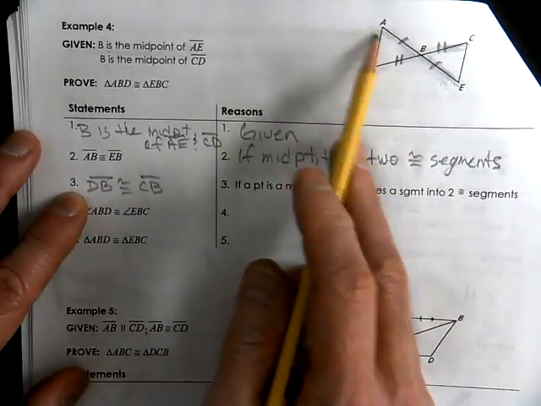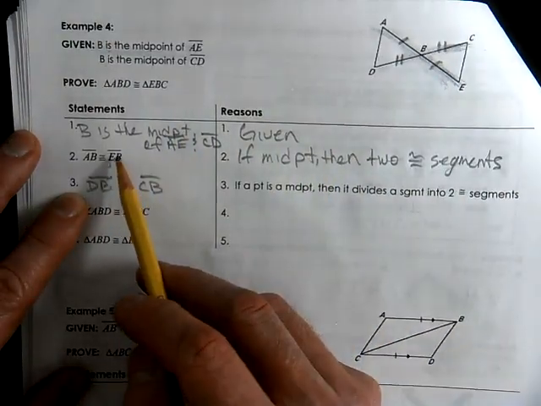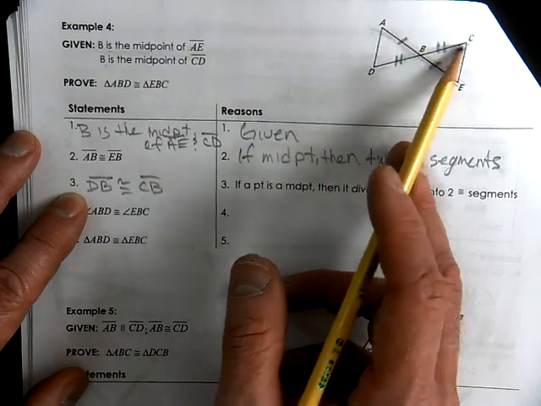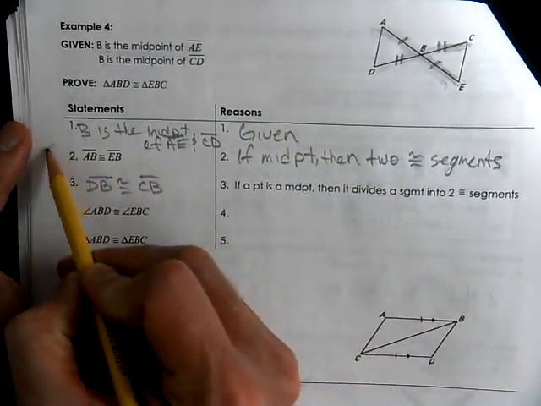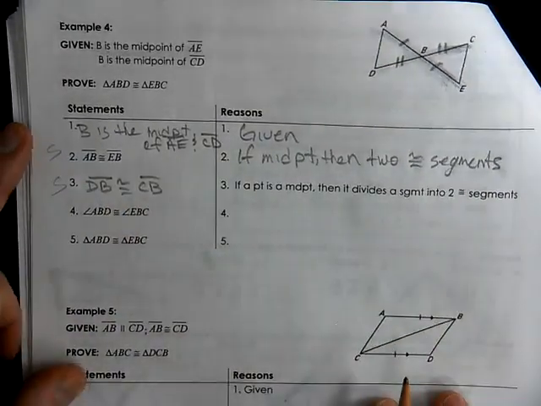We have the midpoint. When B is the midpoint of AE, we got this to be congruent. And now we have B, the midpoint of CD. We have these congruent. So I have a pair of sides congruent. I have another pair of sides congruent.